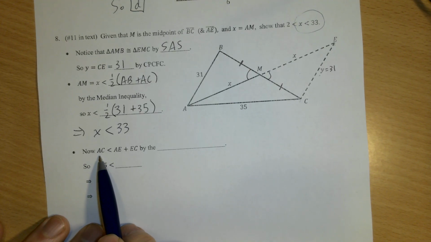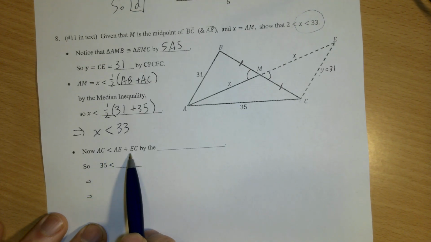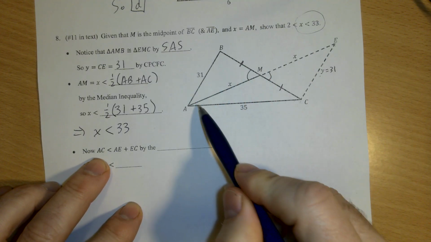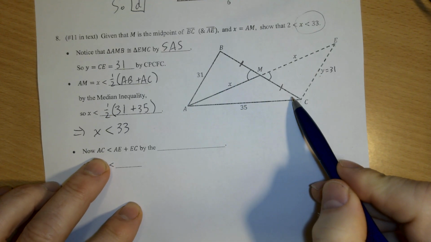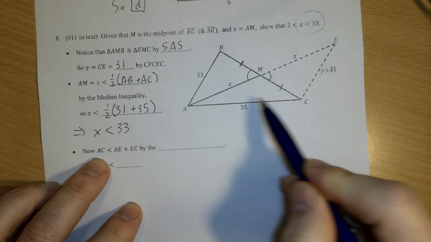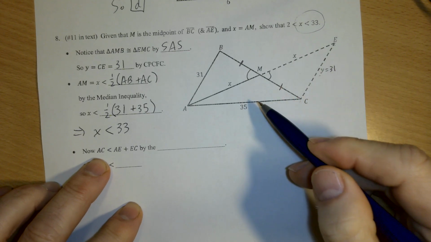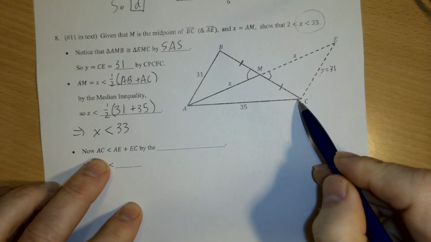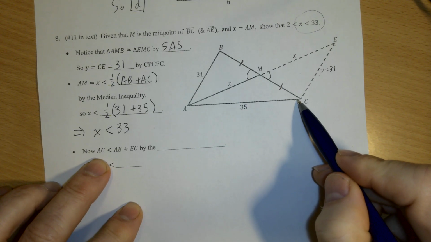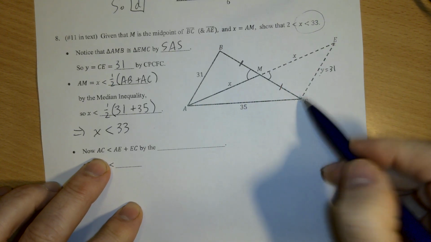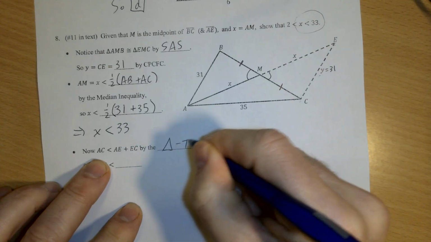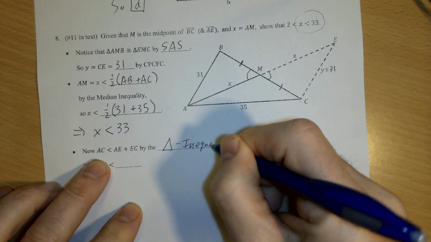So AC is less than AE plus EC. So let's look at this. AC is less than AE plus EC. That's a triangle inequality. This side has got to be less than this one plus that one. Triangle inequality.